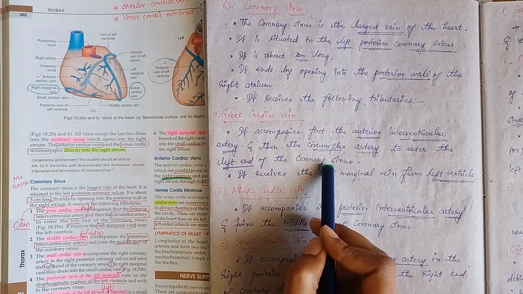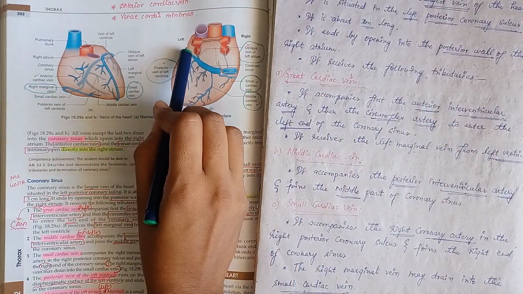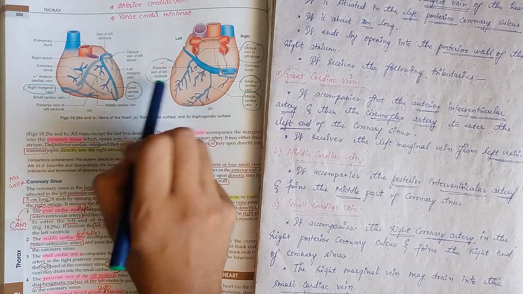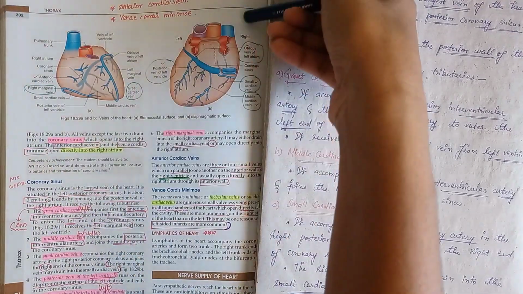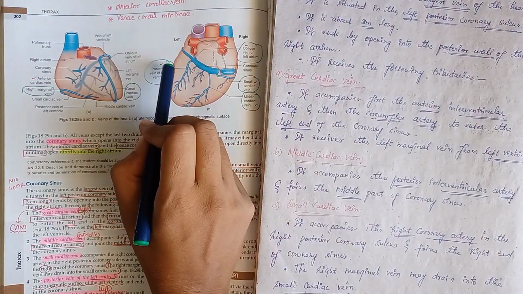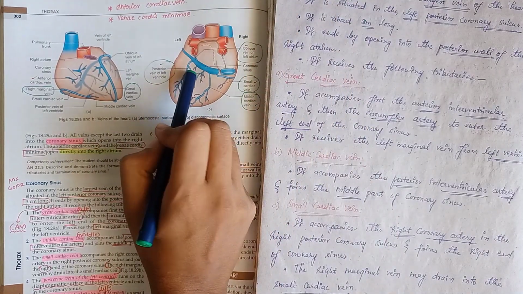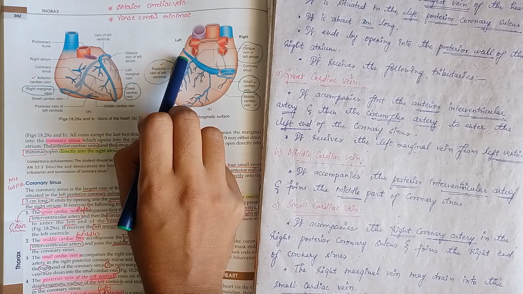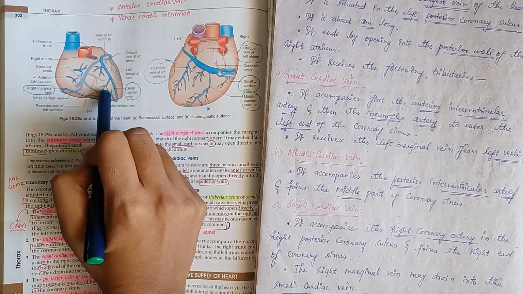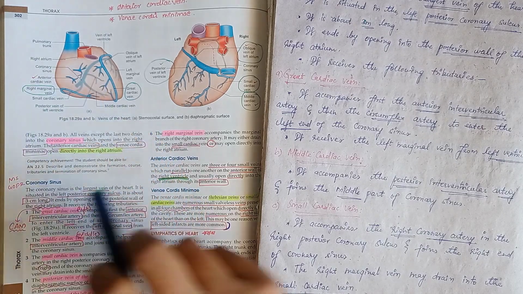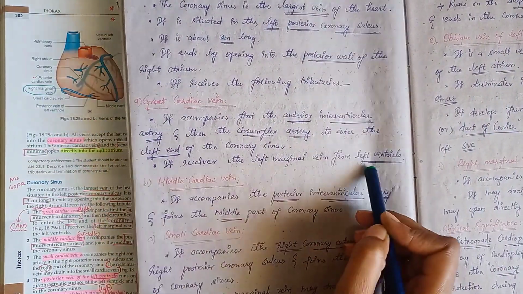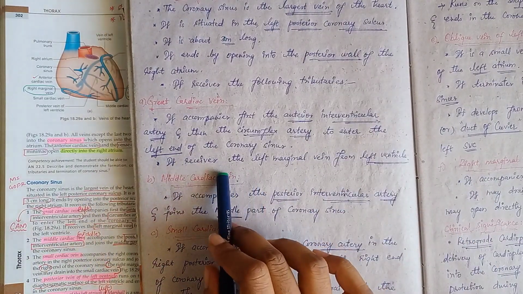the coronary sinus. This is the left side of the coronary sinus, this is the right side of the coronary sinus, and this is the middle of the coronary sinus. So from there, on the posterior side, it comes and enters into the left side of the coronary sinus, after being accompanied by the anterior interventricular artery and the circumflex artery. So it receives the left marginal vein from the left ventricle.